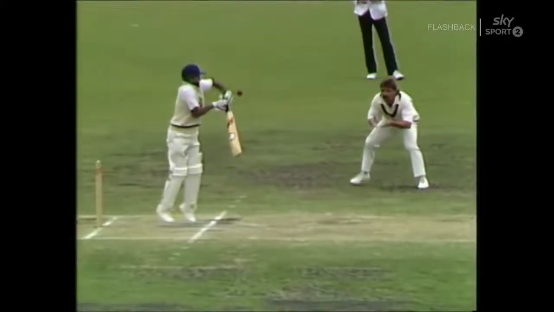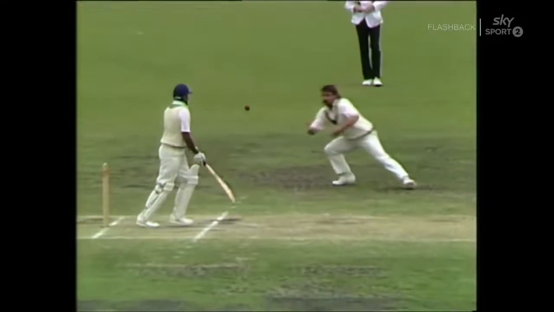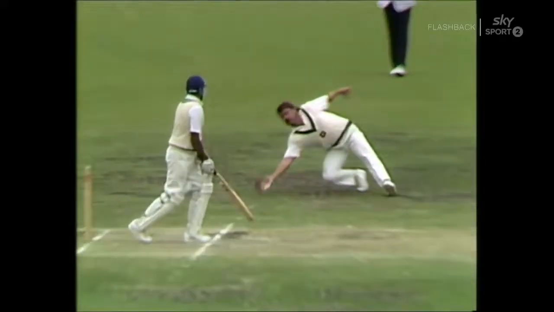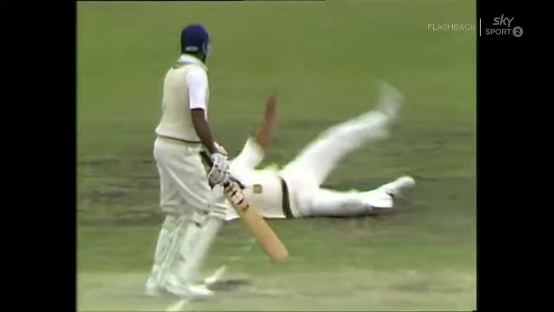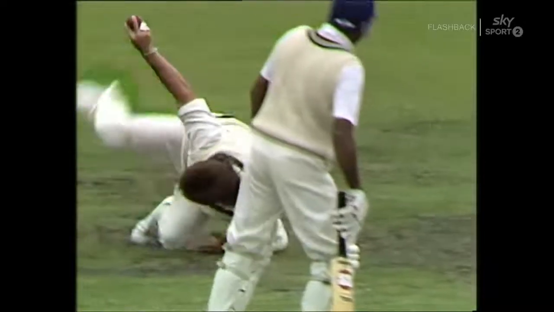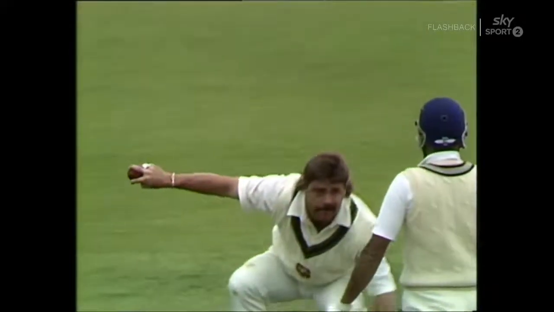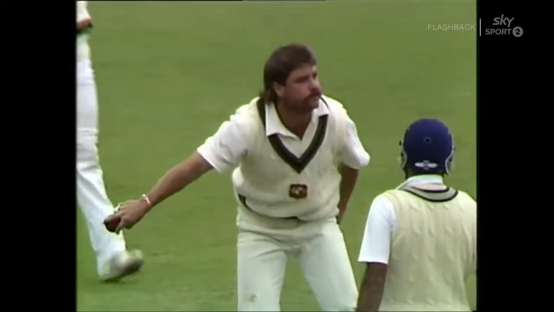Kirmani defending it off the body, hit right up near the splice, hung in the air for a while. As Boon comes forward, had to get the fingers right underneath it, and I'm certain that David Boon didn't know whether he caught that or not, but you'd have to give it out. Looked as though he had both fingers just underneath it.